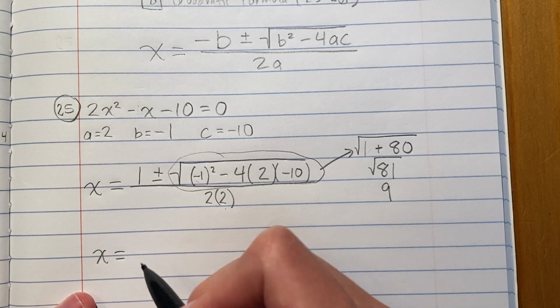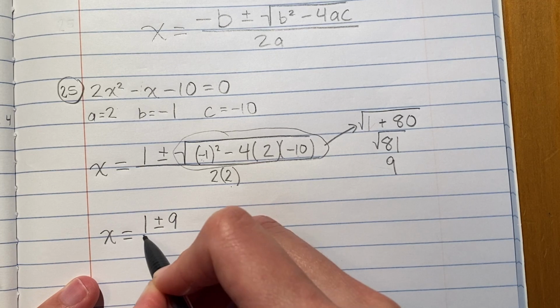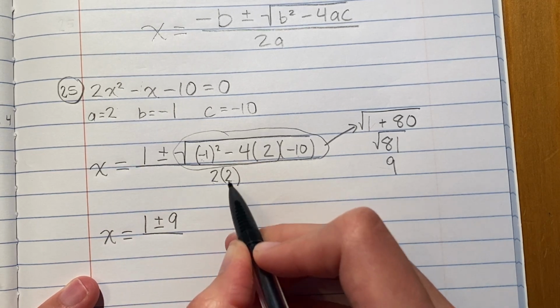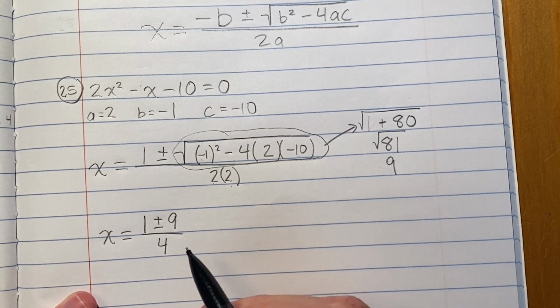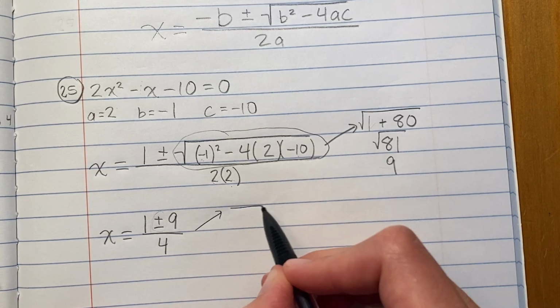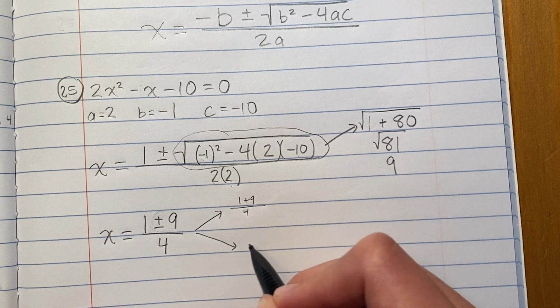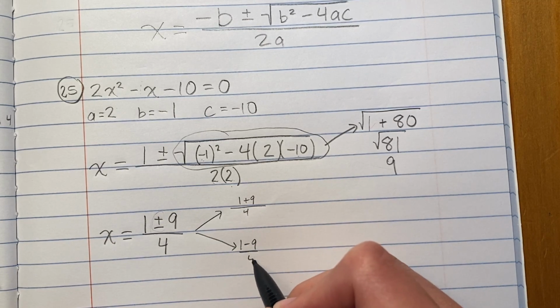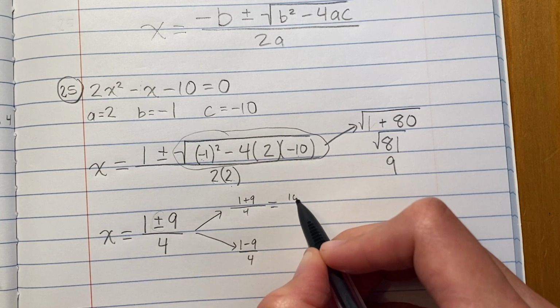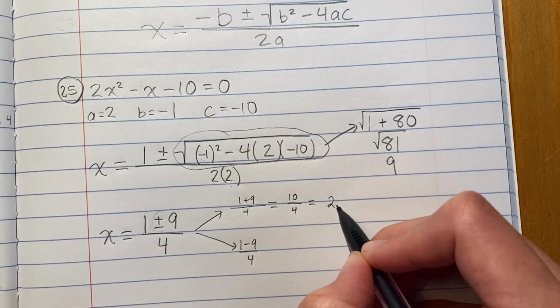So when I rewrite my formula, that's good news because I'm not going to copy that junk again. I'm just going to write 9. And down here, I'm going to do my math. I get 2 times 2, and it's 4. Okay, and here, this is where I say, oh yeah, this guy. That means it could be plus, 1 plus 9 over 4, or it could be minus, 1 minus 9 over 4. 1 plus 9 is 10, divided by 4 is 2.5.